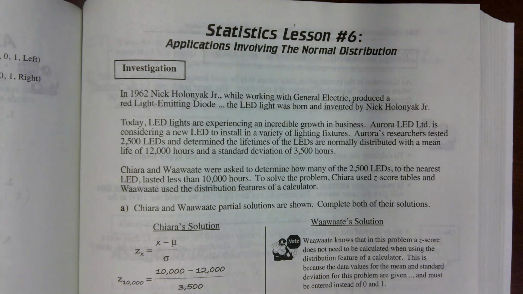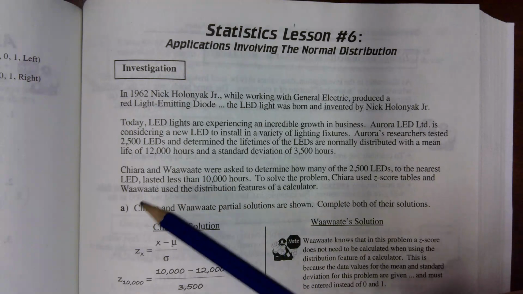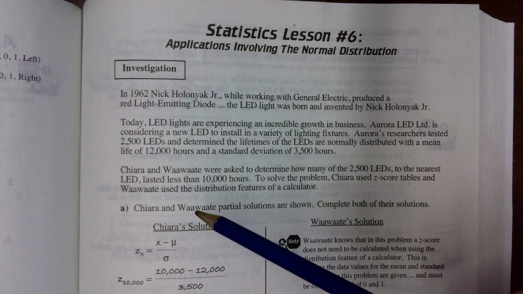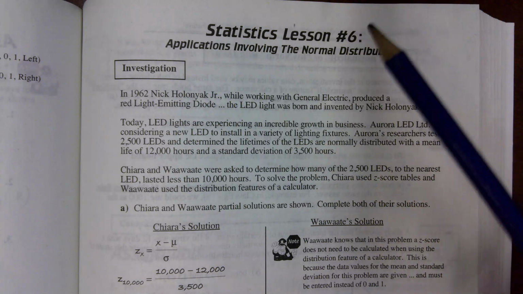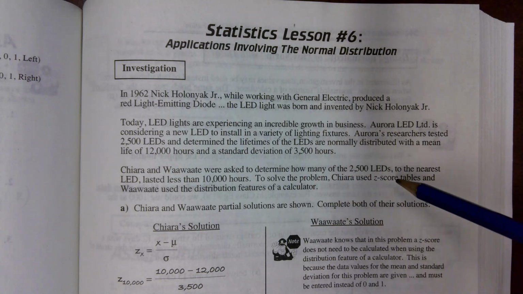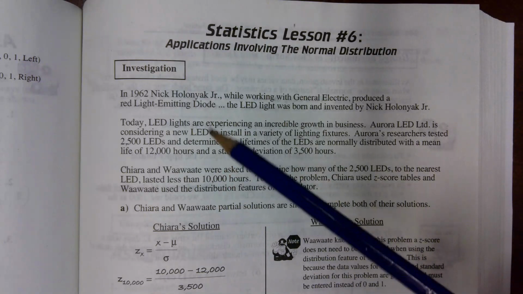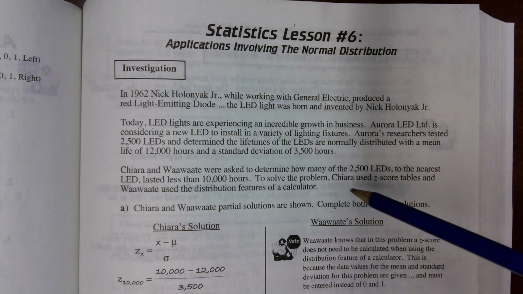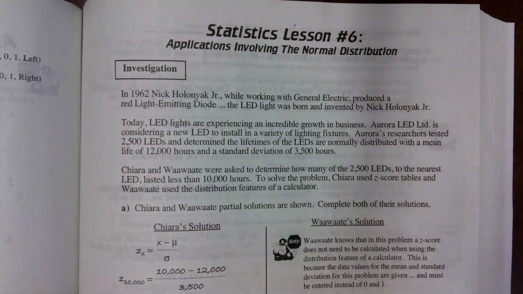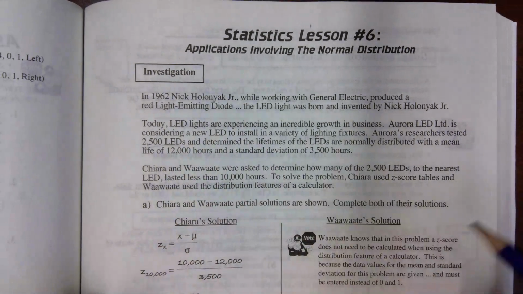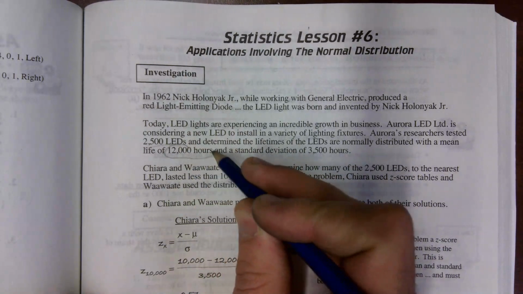Anyways, these two people, Chiara and Wawait, were asked to determine how many of these lights lasted less than 10,000 hours. Now, they were given this information, that they tested this many, that they figured the mean is 12,000.